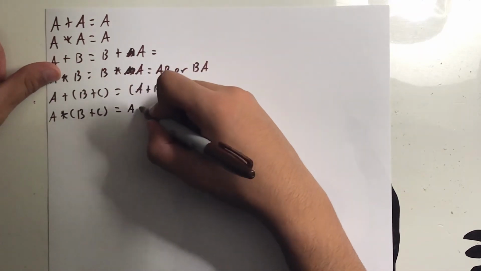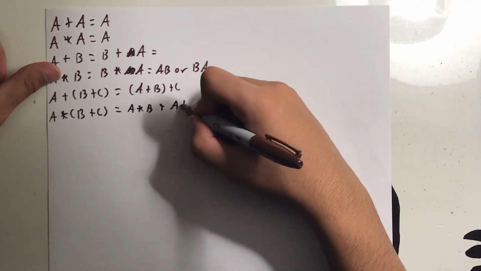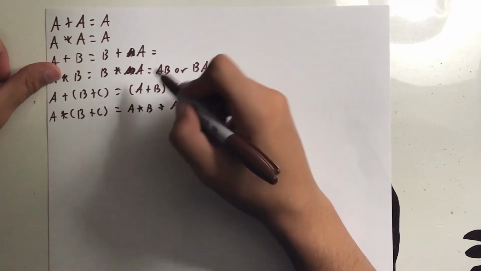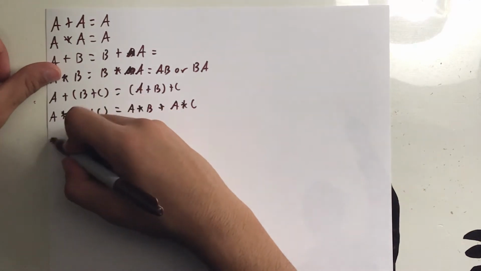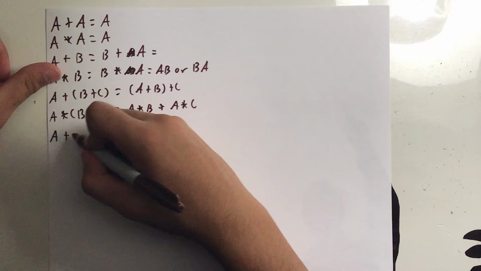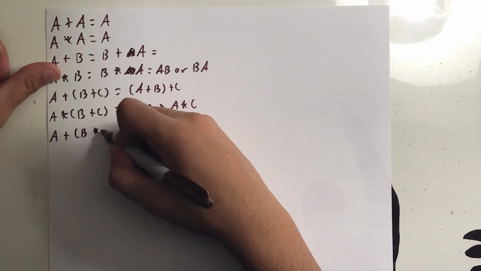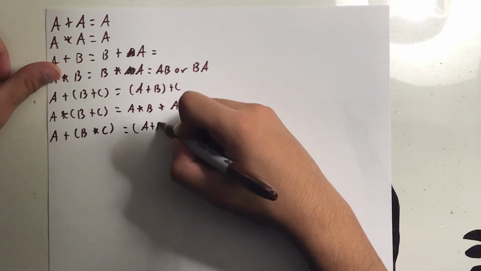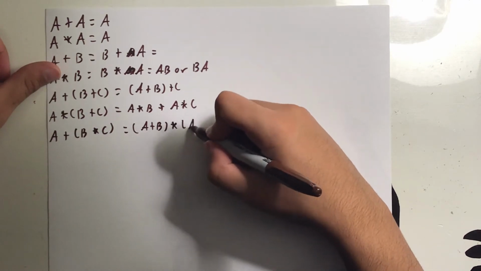You're going to get A times B plus A times C. And then if you had A plus B times C, you're going to get A plus B times A plus C.